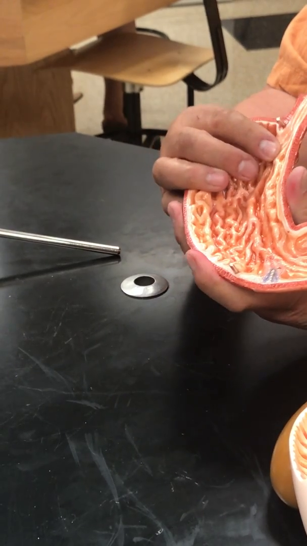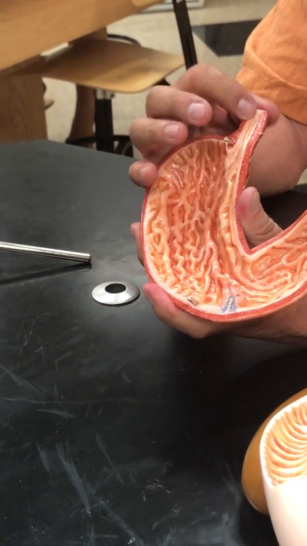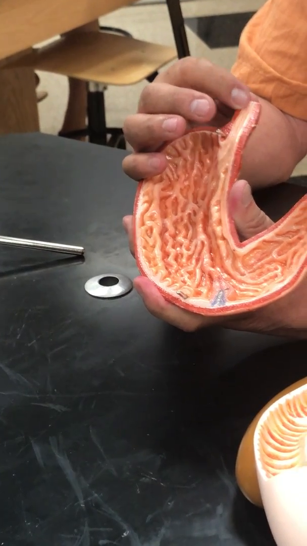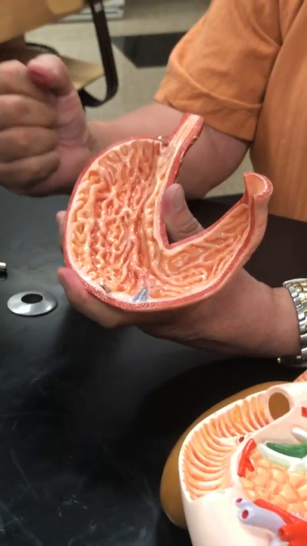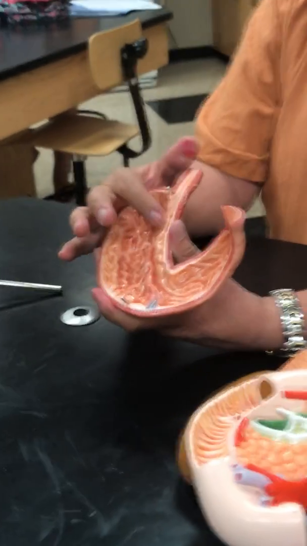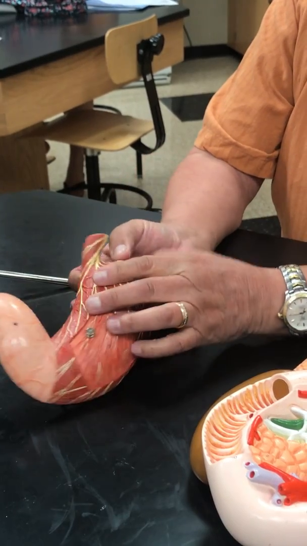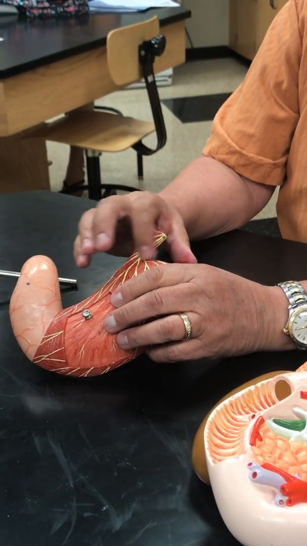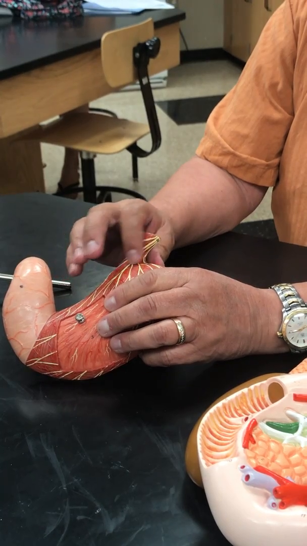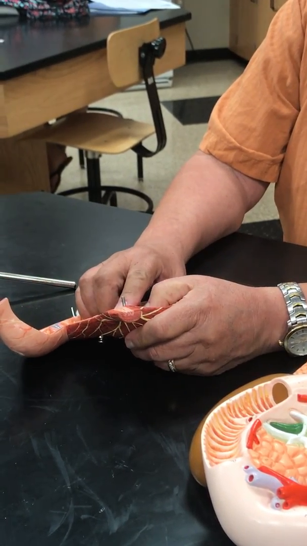This is the cardiac sphincter. It's not a real sphincter, it's just an extension of the layers of the esophagus, so it doesn't close very well. That's why so many people get heartburn, because it doesn't close well and it goes back up. But there's the cardiac sphincter, so this space right here where the esophagus comes into the stomach is the cardia. Cardia. But this is the cardiac sphincter.